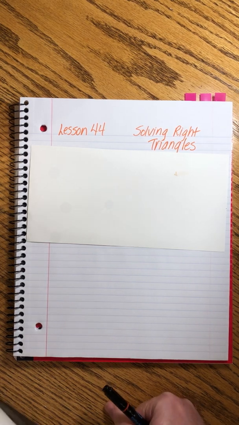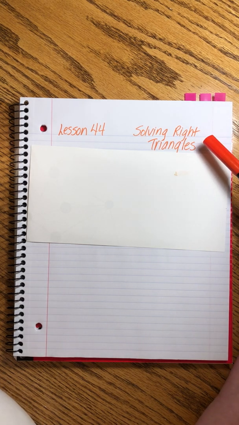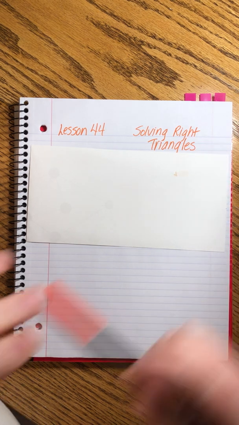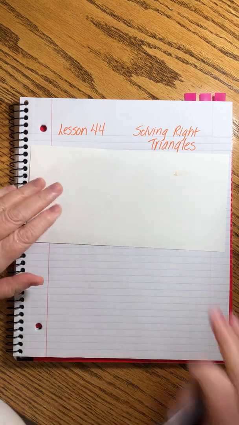Saxon Algebra 2, lesson 44. We are solving right triangles, and we're using everything we learned last time about trig functions, which are nothing more than just ratios of the different sides of a triangle, right? Opposite, hypotenuse, and adjacent, and we just mix them up in different combos. We compare two sides at a time, and we gave each of those ratios a name, sine, cosine, and tangent. Now we're going to use those nifty little devices to solve some right triangles.